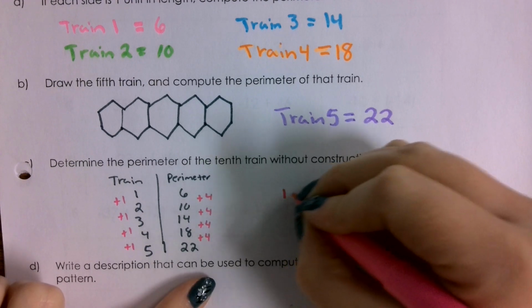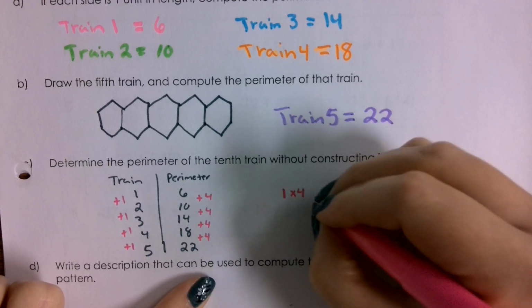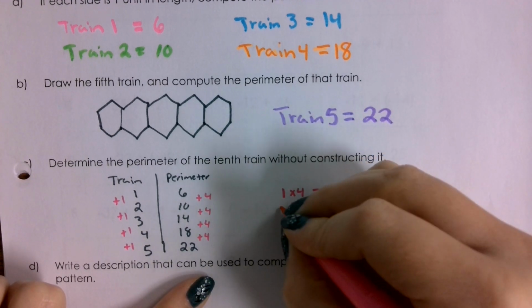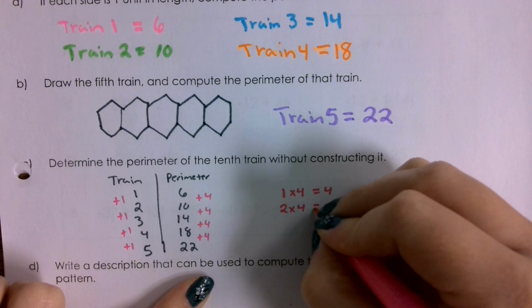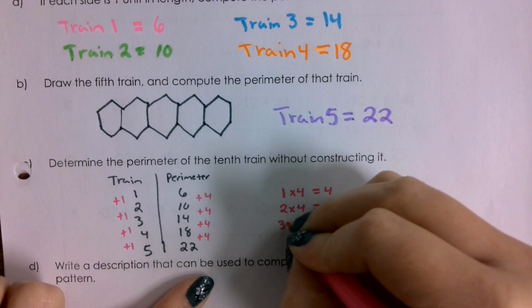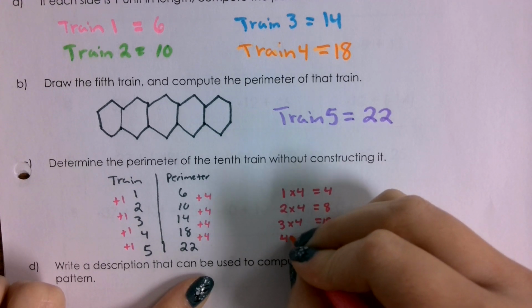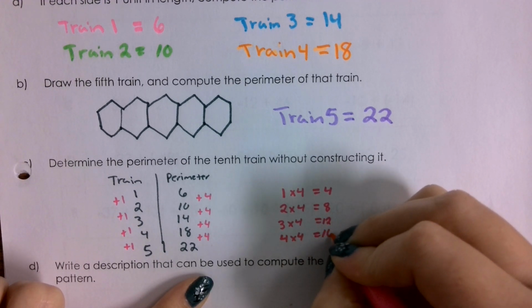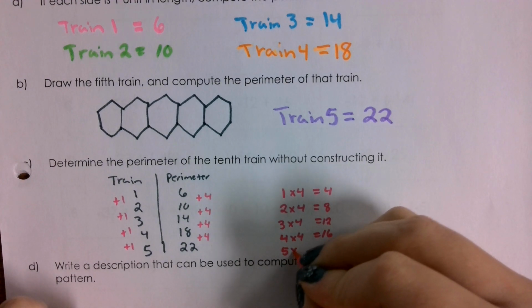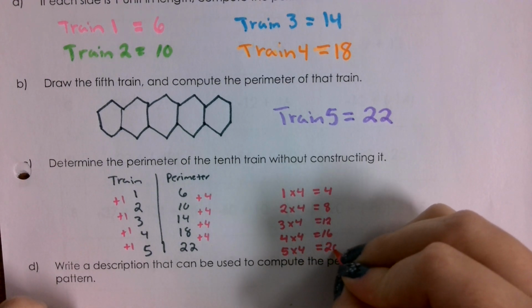So let's say train 1, I multiply it by 4, that's going to give me 4. Train 2, if I multiply it by 4, that's going to give me 8. Train 3, if I multiply it by 4, that's going to give me 12. Train 4, if I multiply it by 4, that's going to give me 16. Train 5, if I multiply it by 4, that's going to give me 20.